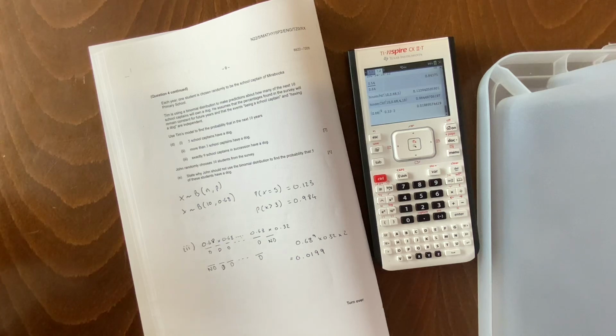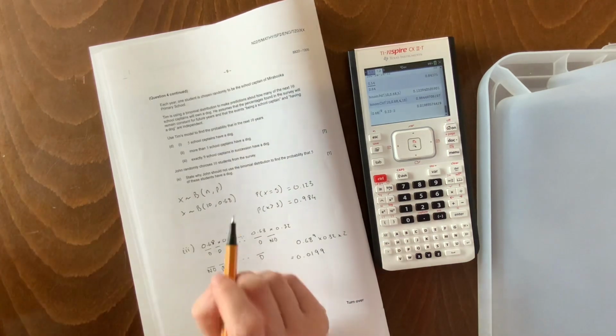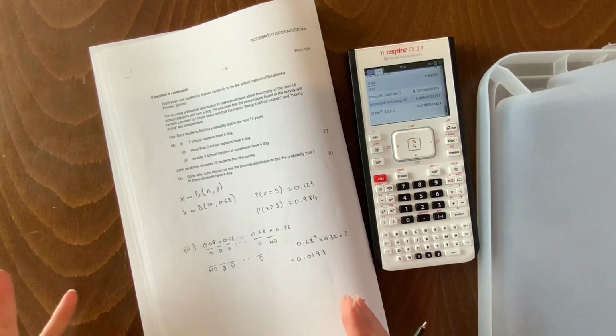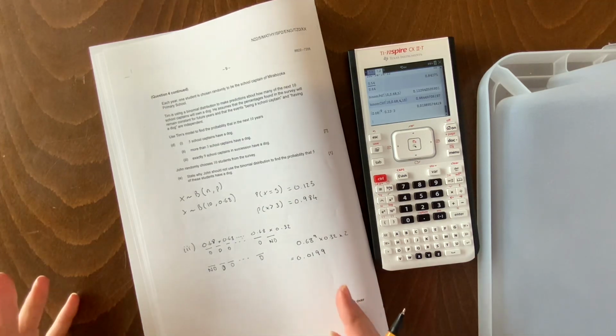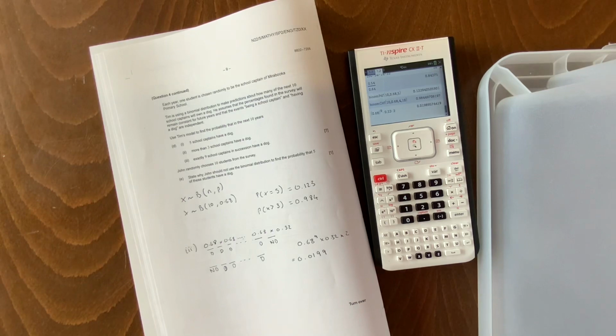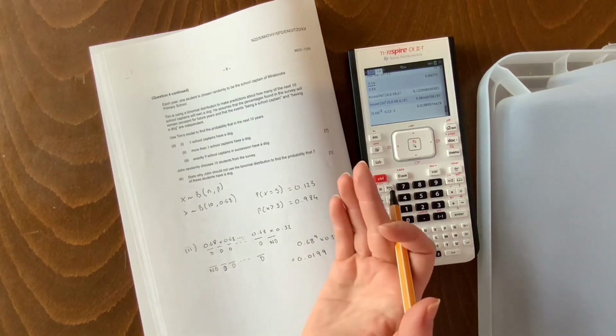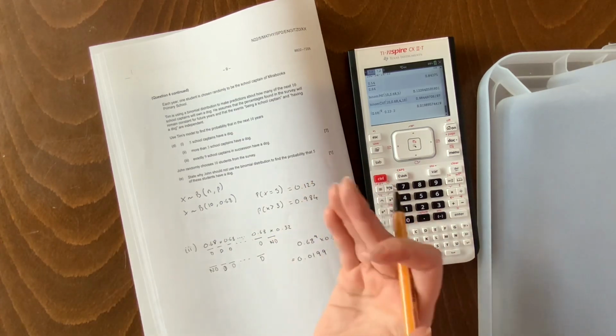Perfect. Finally, it says, John randomly chooses 10 students from the survey. State why John should not use the binomial distribution to find the probability that 5 of these students have a dog. Now, this one takes a little bit of thought, but imagine I have 100 people and I'm selecting 10 people from those 100 people. It is true that the first person that I select does have a probability of 0.68 of having a dog. But after I've selected that first person, the next person, their probability will have changed because now there aren't 100 people in that group. There's 99 people in that group. So that's going to affect the probability each time.